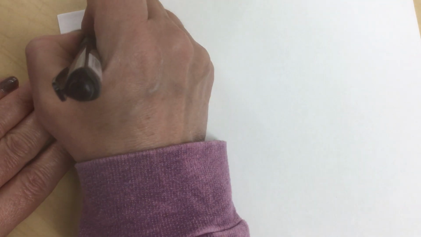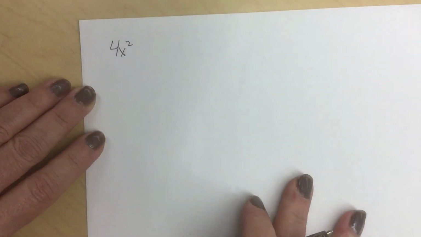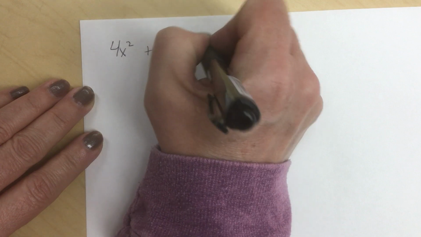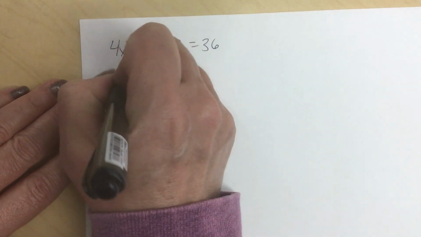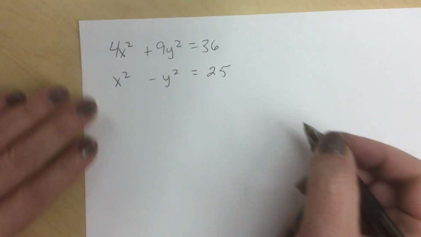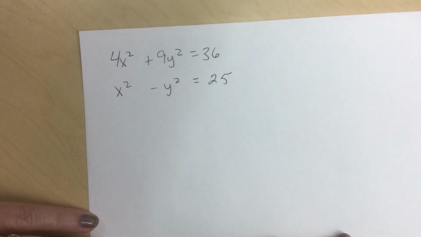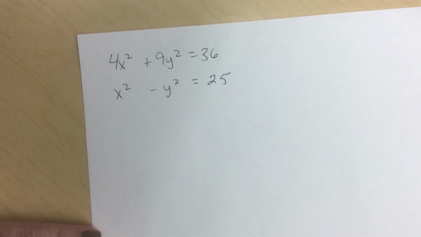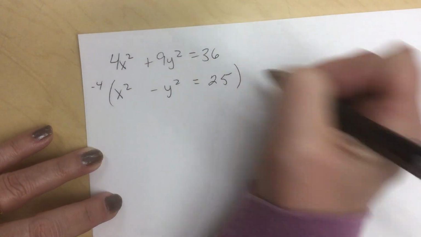Okay, let's do one that does not have a solution. I'll show you what that ends up looking like. So you have 4x squared plus 9y squared equals 36, and then x squared minus y squared equals 25. So at first glance, it looks just like the problem we just did with some simpler numbers, and you'd think that it should work. So let's multiply this by a negative 4 and get my x's to cancel out.